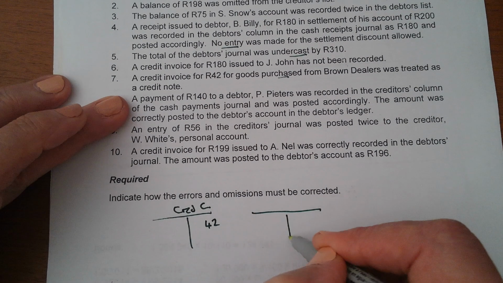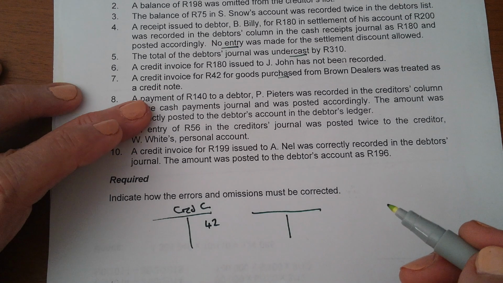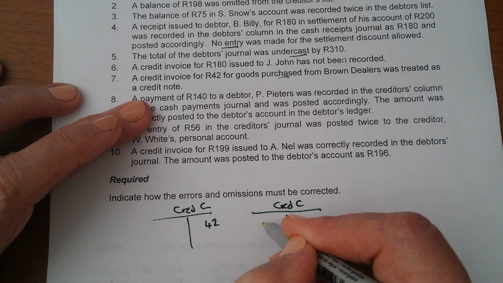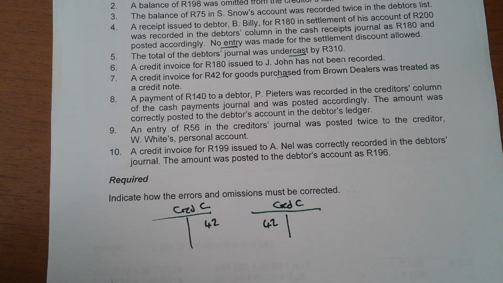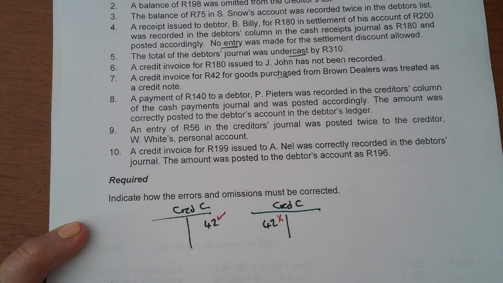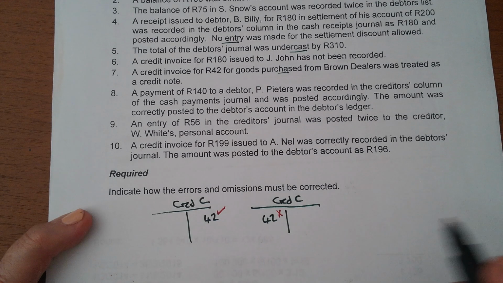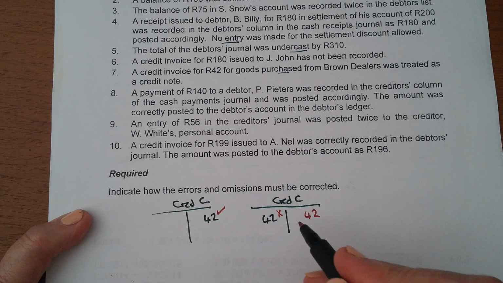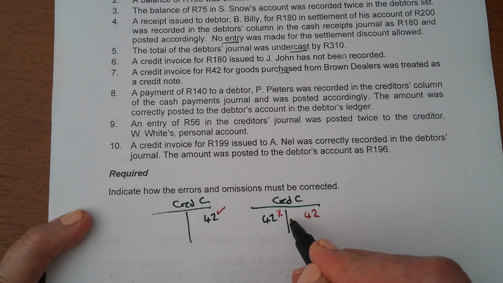What did we go and do? We treated this as a credit note. So in the creditors control, we indicated the figure on the debit side. Now this is incorrect. This is what I want. I want to show that the creditors must increase. So I will first have to credit the account with 42 to cancel this original entry.